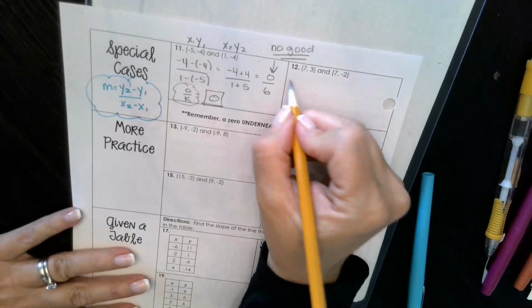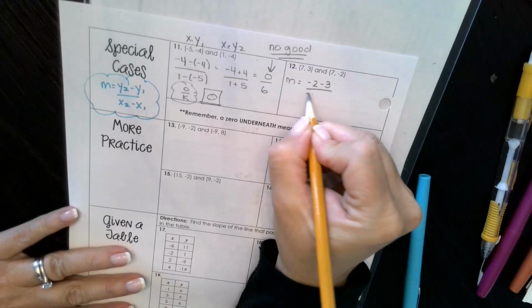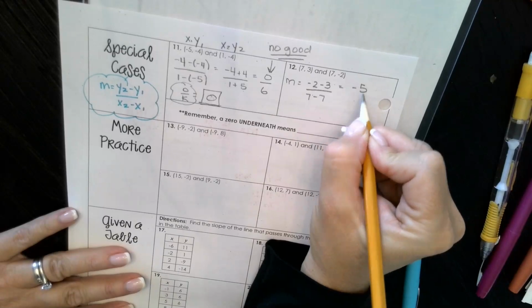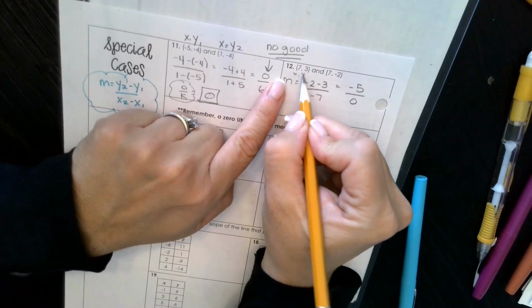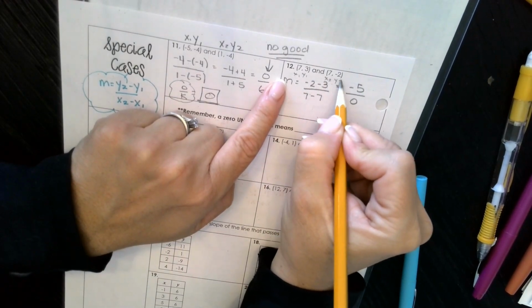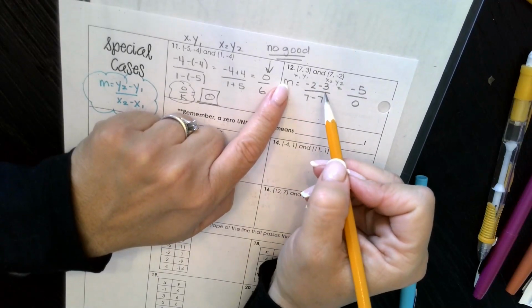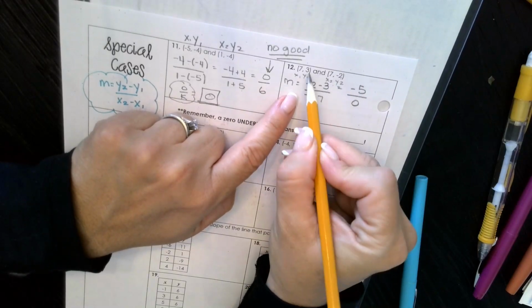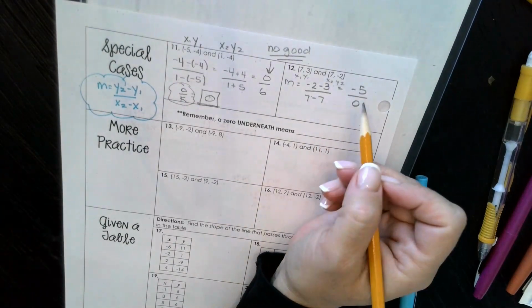Okay, so let's do this one now. So my slope is negative 2 minus 3 over 7 minus 7. And this gives me negative 5 over 0. Now, I didn't write my x1, y1 and my x2, y2. I was looking at the positions, but it's a good idea to do this until you see the positions and you're solid on that. So negative 2 minus 3, y2 minus y1, over x2 minus x1, so 7 minus 7.